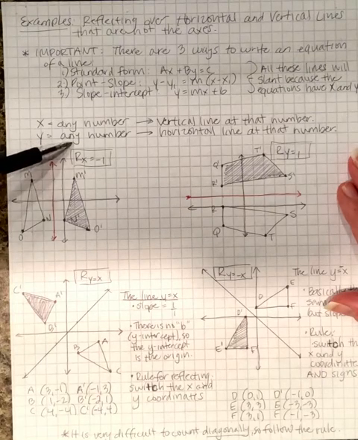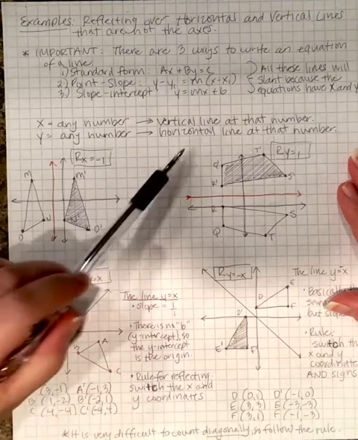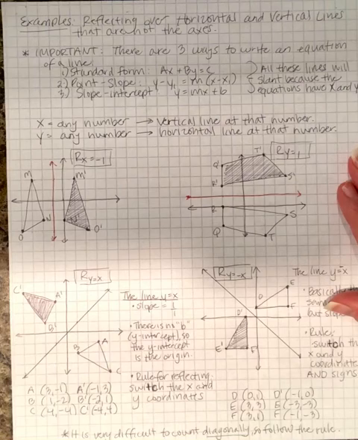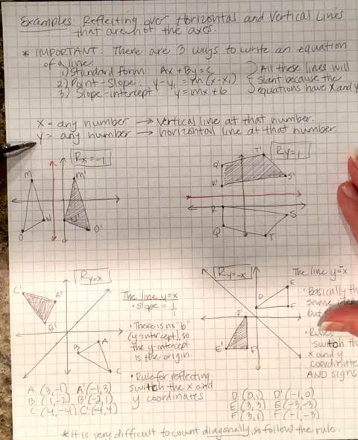Y equals any number, so y equals 1, y equals negative 5, it doesn't matter. It's a horizontal line at that number. A lot of people mix these up because they think that x equals something is some line that's parallel to the x-axis. That seems to be the natural place that people's minds go. But you just have to remember, x only is vertical, y only is horizontal.